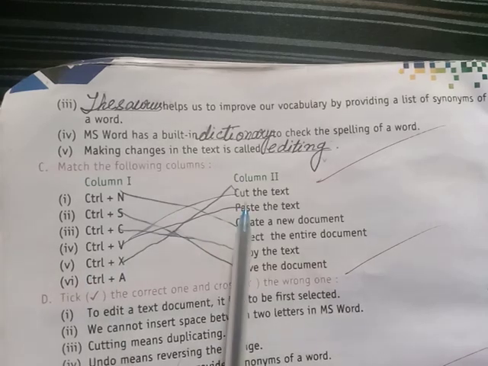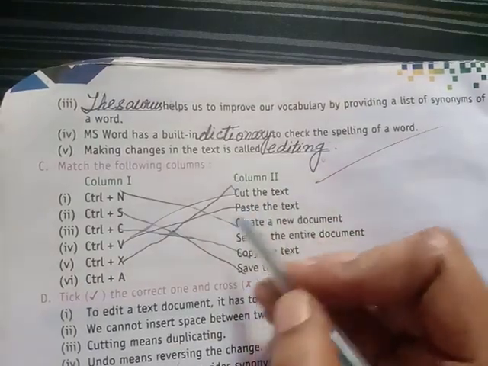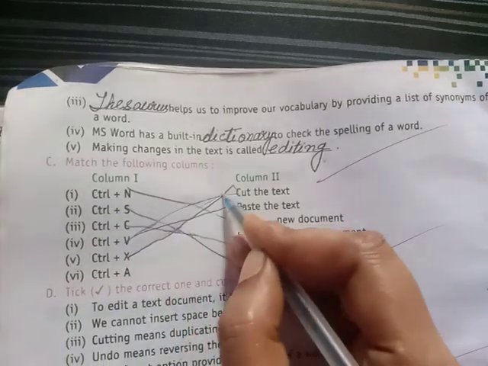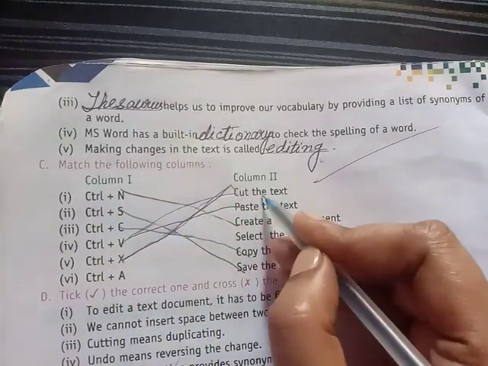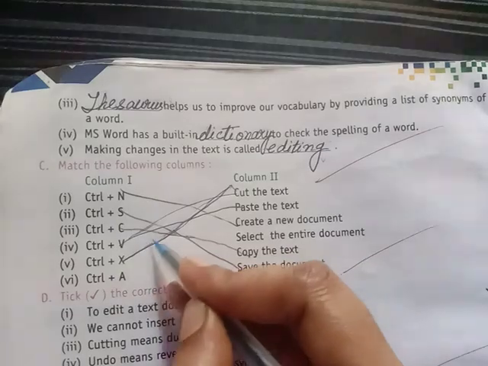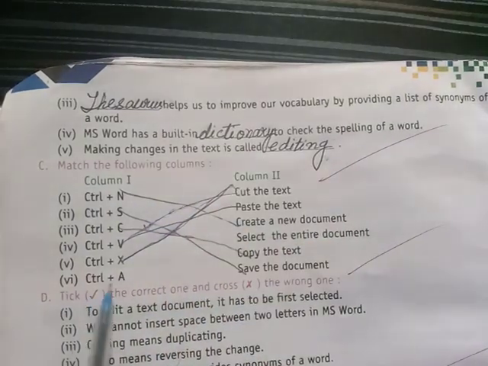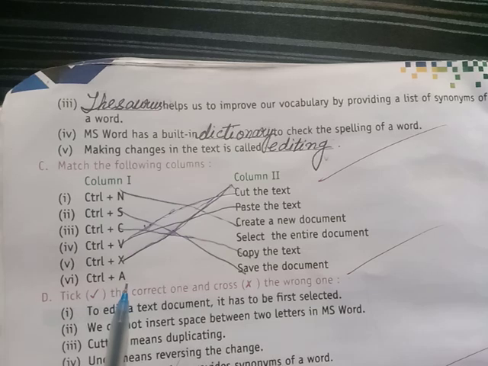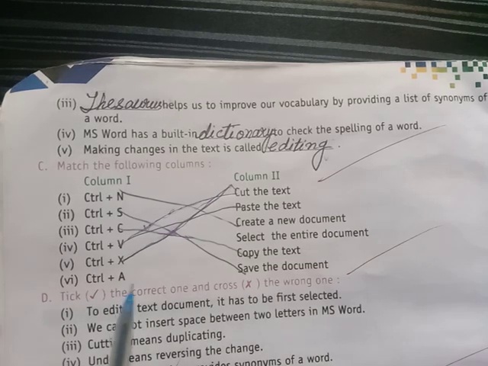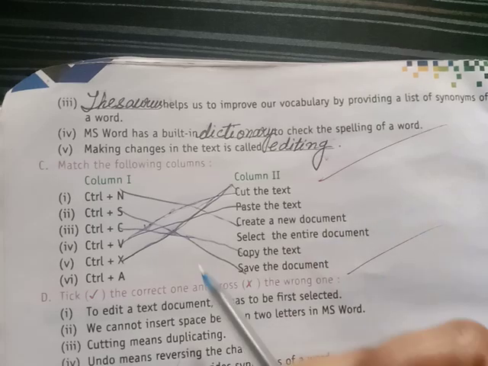Control X, cut the text. Control A, select the entire document.